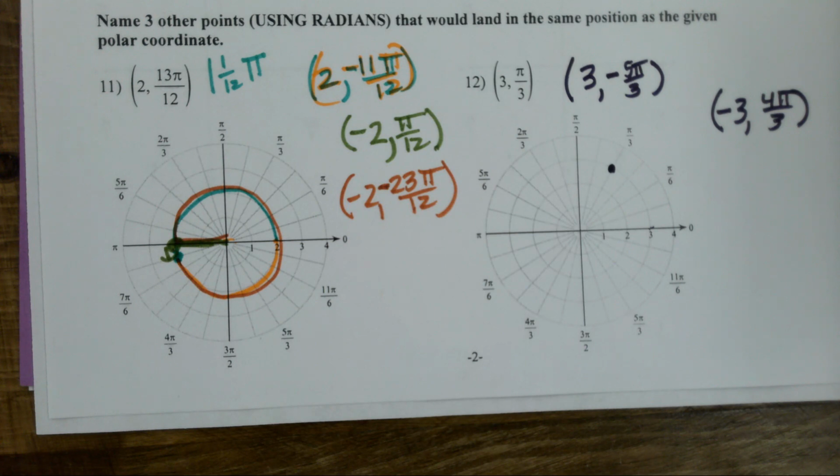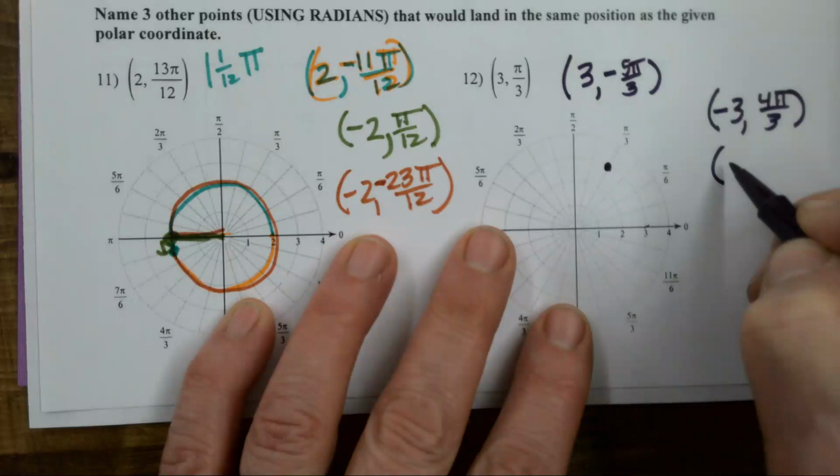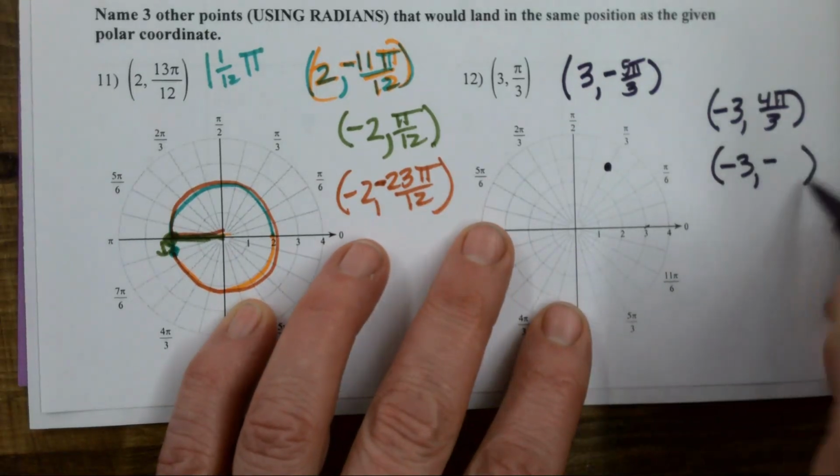Okay. All right. And so then let's do the next one. Backwards, but this time I want a negative angle.